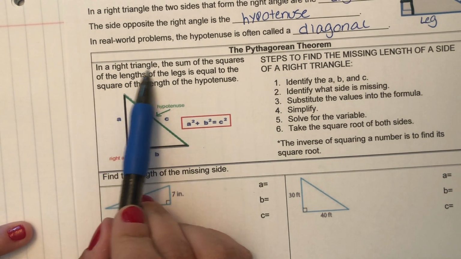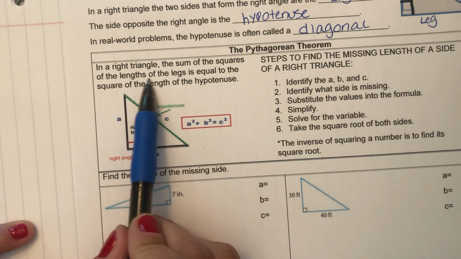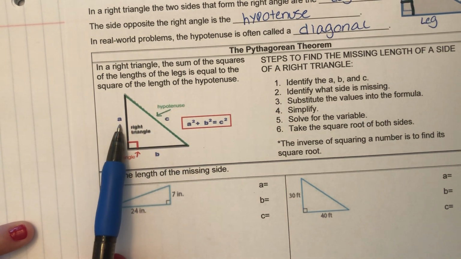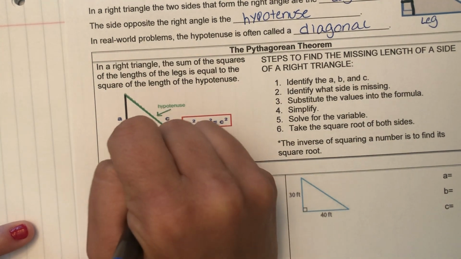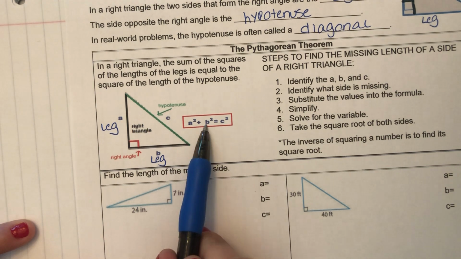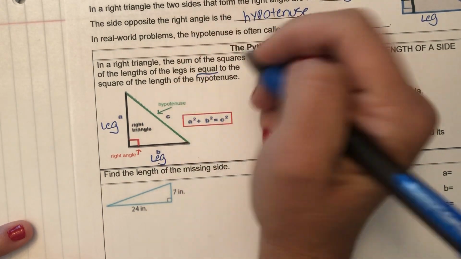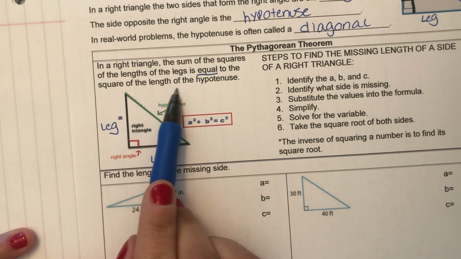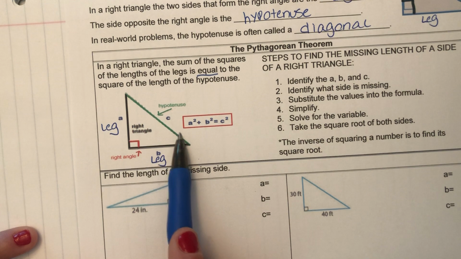It says in a right triangle, the sum of the squares of the lengths of the legs. So here's a leg and here's a leg. They form the right angle. If we square those and add them together, it is equal to the square of the length of the hypotenuse, this side here.